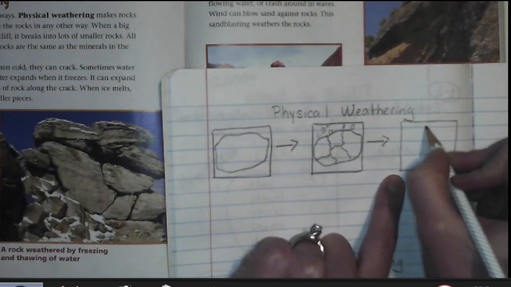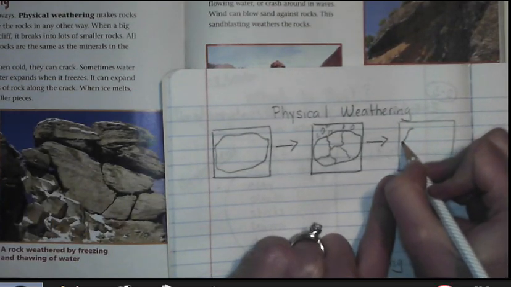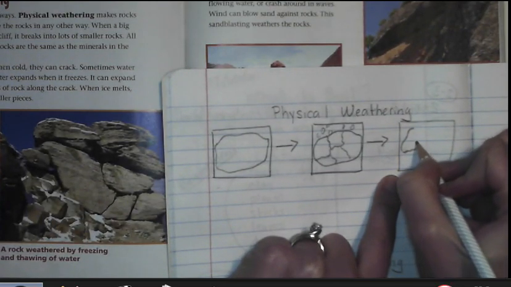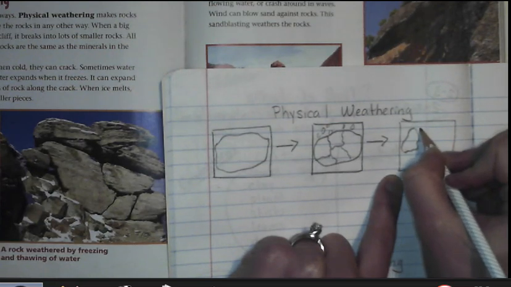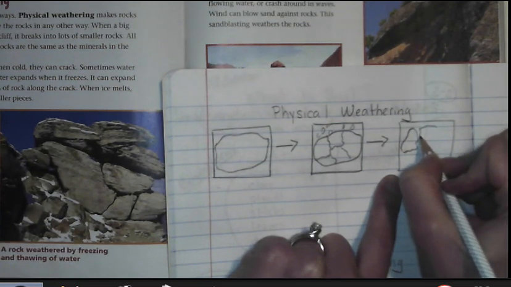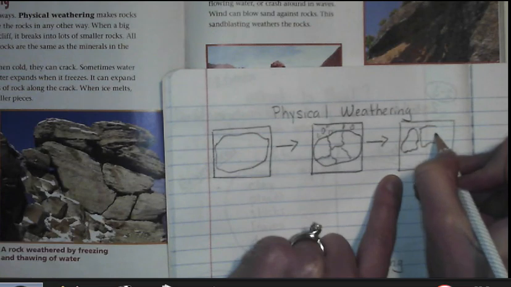And then finally, the rock, when that water or that ice melts, it leaves bigger cracks and breaks that rock apart.